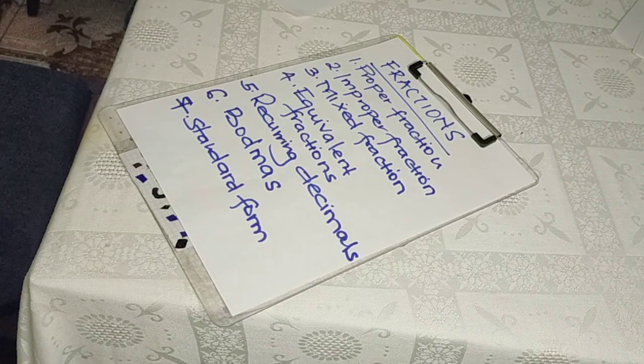It's a mathematics lesson on fractions. We are going to look at 7 areas under fractions. The first one will be proper fractions, improper fractions, mixed fractions, equivalent fractions, recurring decimals, BODMAS, and standard form. Welcome and enjoy the lesson.